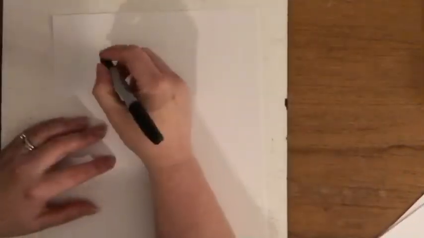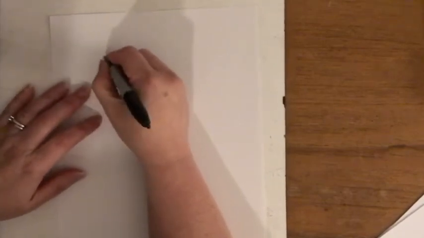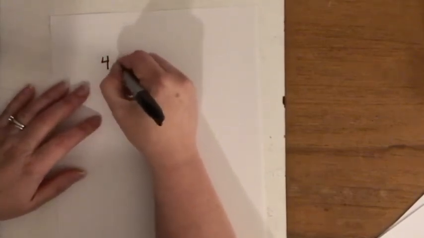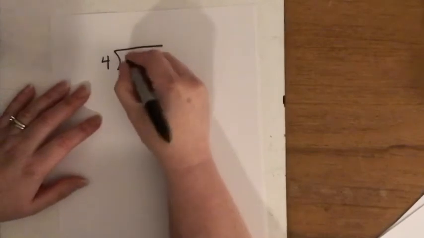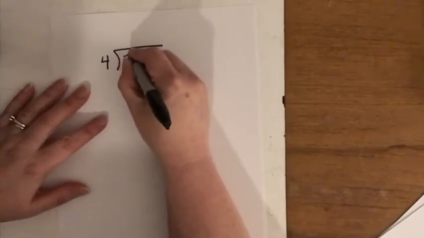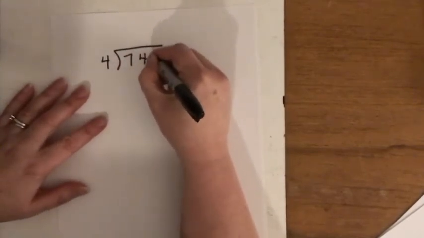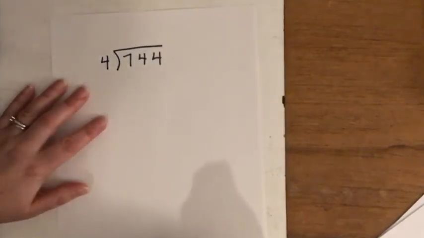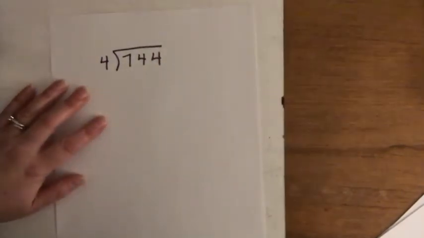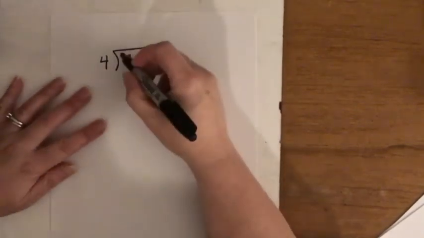Okay, time for you to give it one more go. Let's go 4 into 744. Good luck. All right, hopefully this is starting to feel kind of familiar and easy for you.